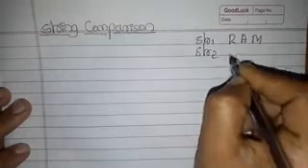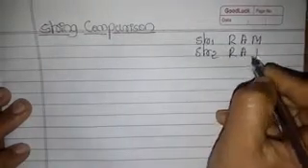Hi students, today we'll discuss string comparison. Let me take an example before explaining the program. String comparison is nothing but comparing each character of a particular string to another string. For example, I'll take string 1 as Ram and string 2 as Raj.